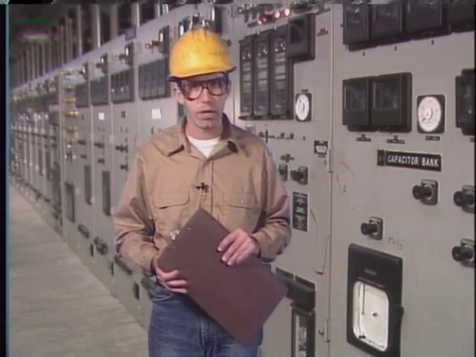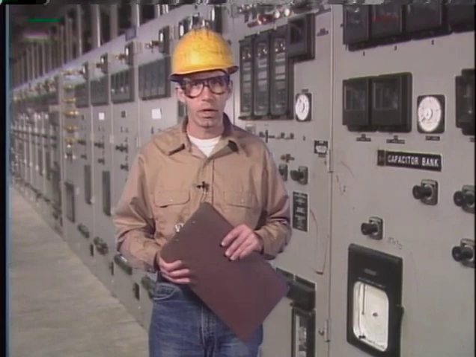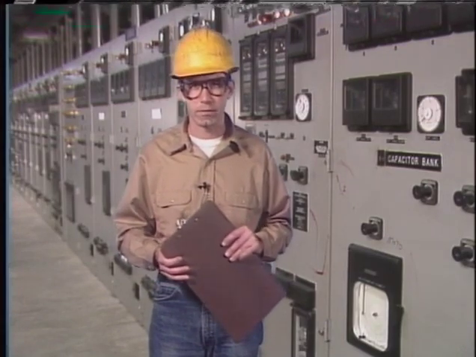Other types of breakers also require specific maintenance checks. When we continue, we'll look at some of the specific checks for oil circuit breakers.